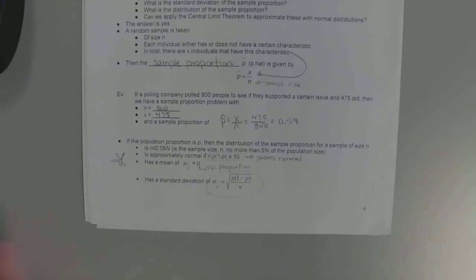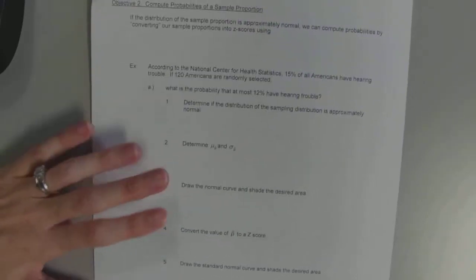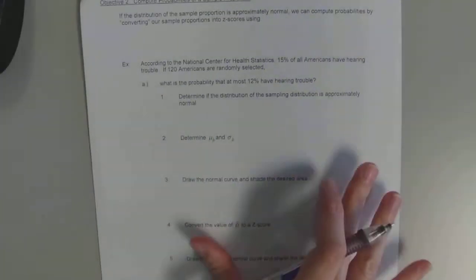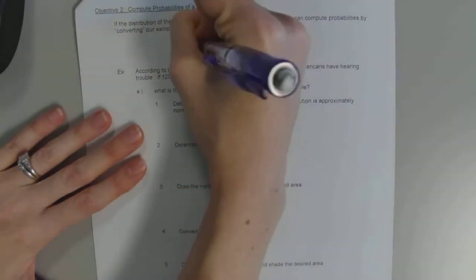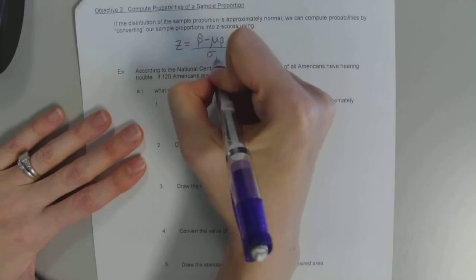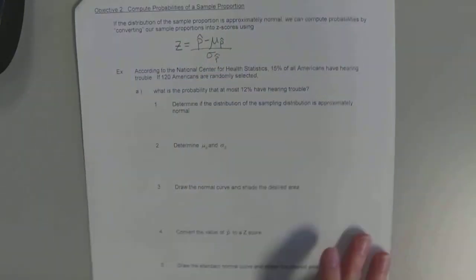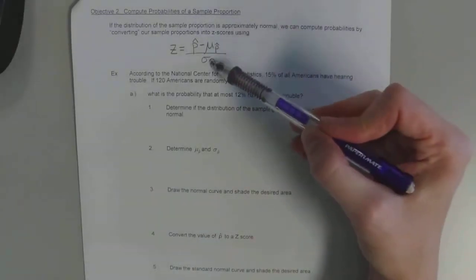So let's go ahead and look at the top of page 7. This, again, is important, so if you haven't been listening to me, listen to me now, because if we leave this blank, you're screwed, okay? We have the z-score formula. Z is just going to be our sample proportion minus the mean of p hat, divided by the sigma of p hat. So instead of x minus mu over sigma, or x bar minus mu of x bar over sigma of x bar, we just have p hat minus mu of p hat over sigma of p hat. So it's always your mean and standard deviation.